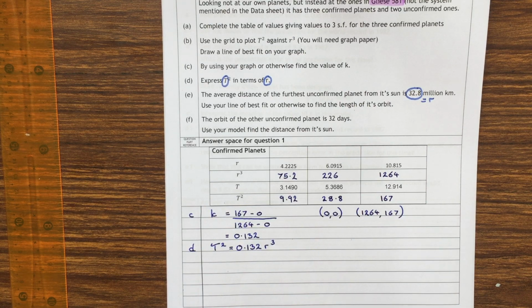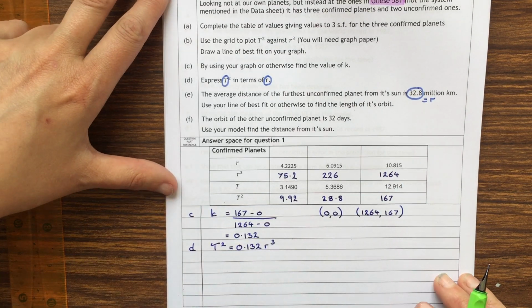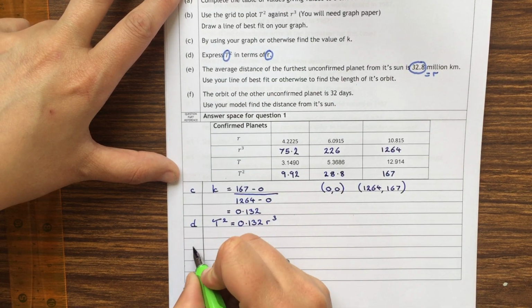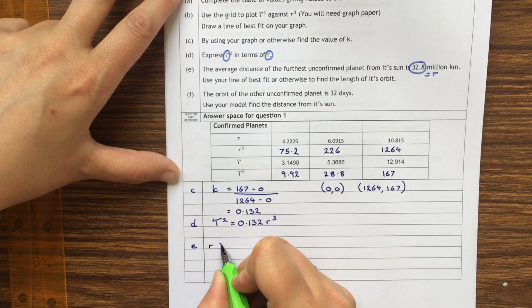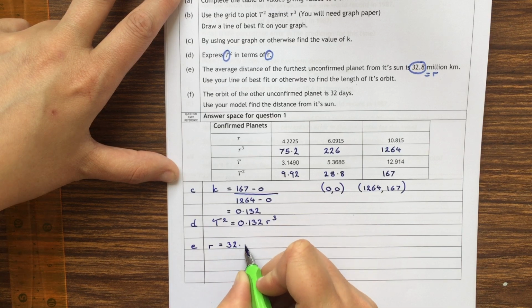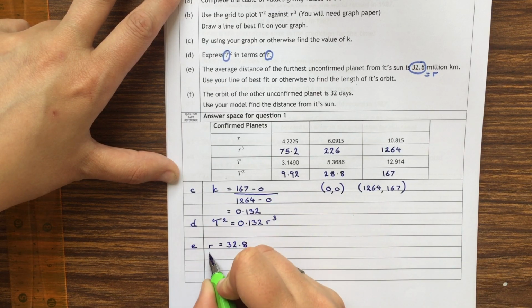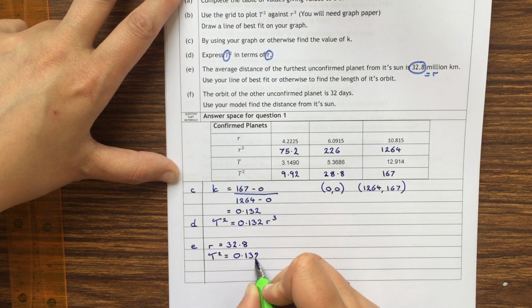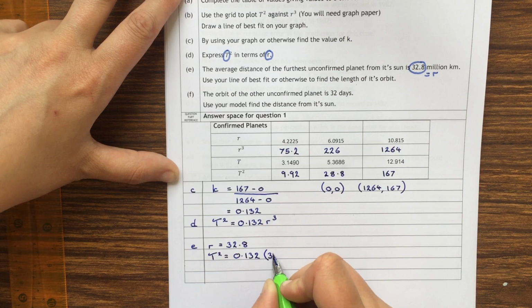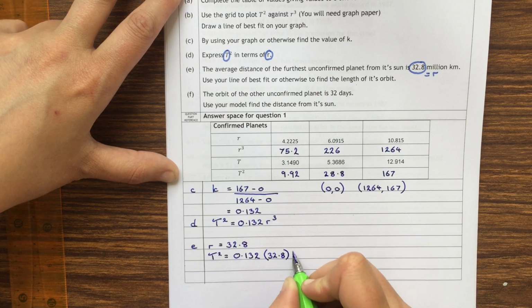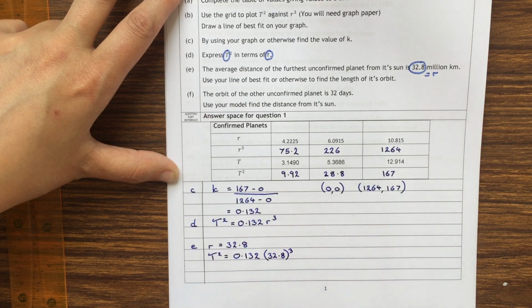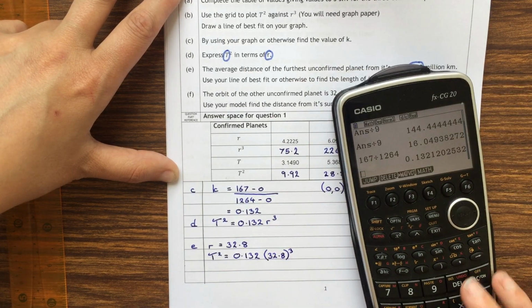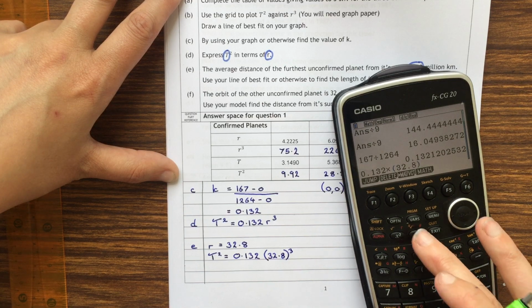So we've got our equation, so we can go with r equals 32.8. So t squared equals value of k, substitute in, and that's cubed. So 0.132 times 32.8 cubed.